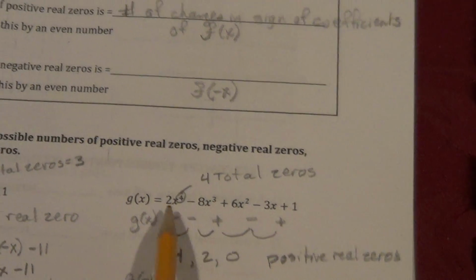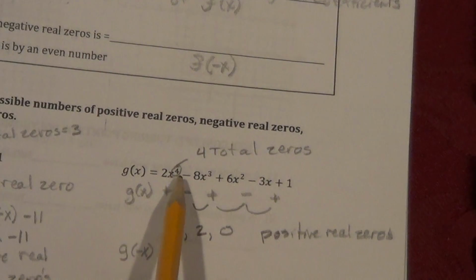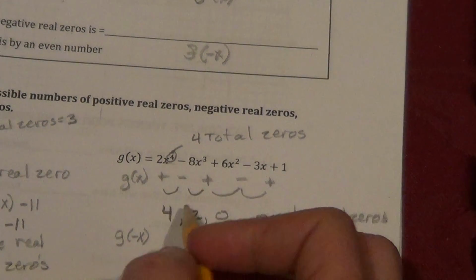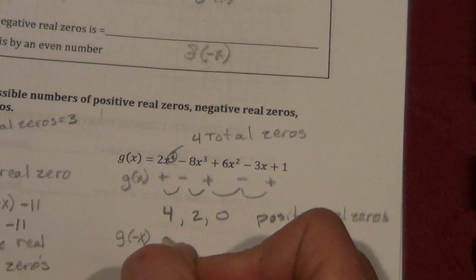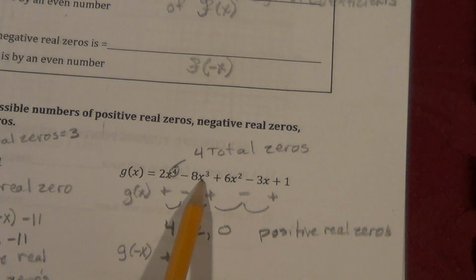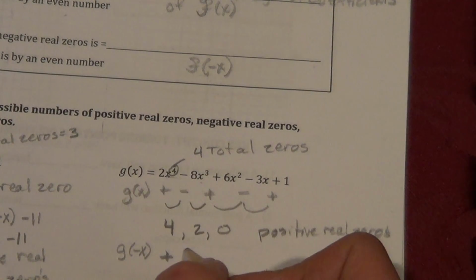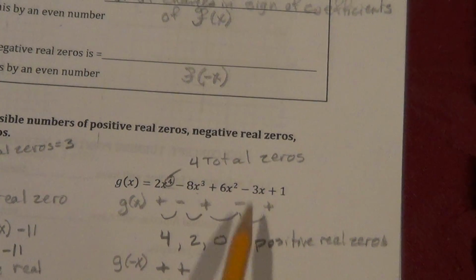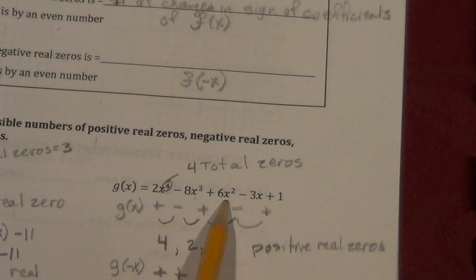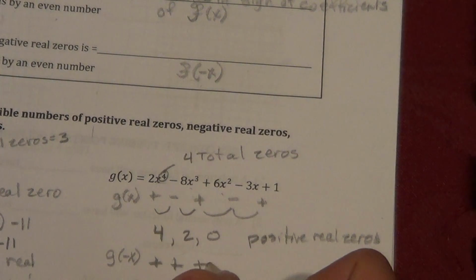Well, negative x to the 4th power, that even power will wipe out the sign so that that's still a positive. A negative x cubed would be a negative, and that times negative 8 would be positive. Negative x squared will wipe itself out to being a positive.